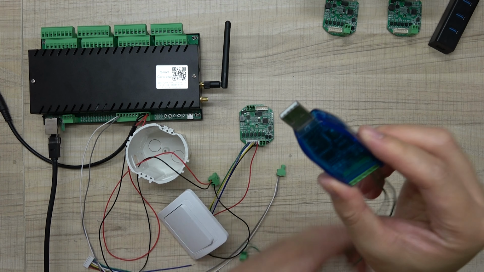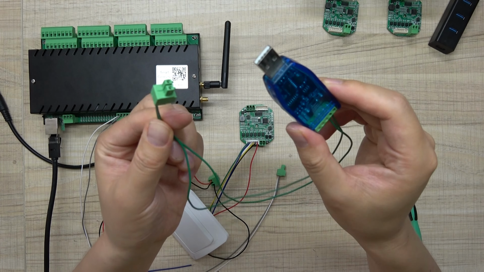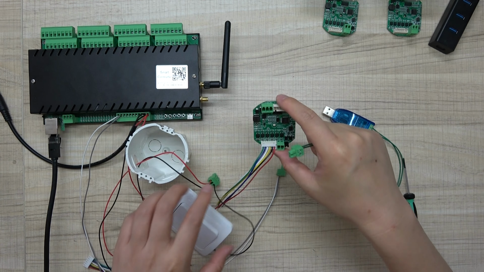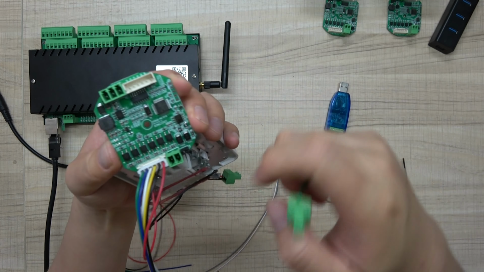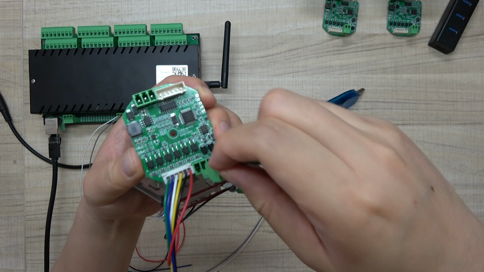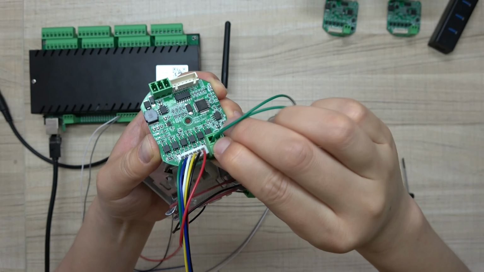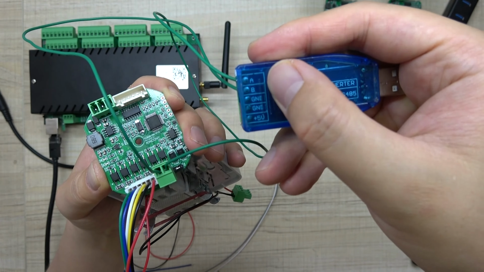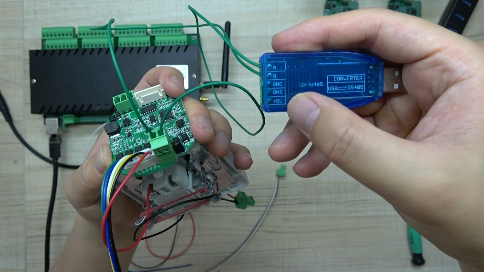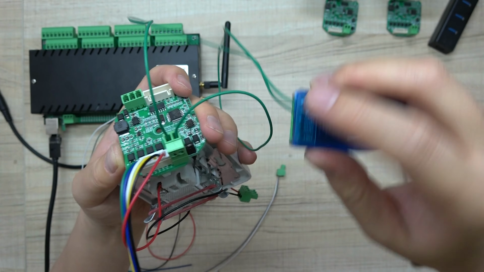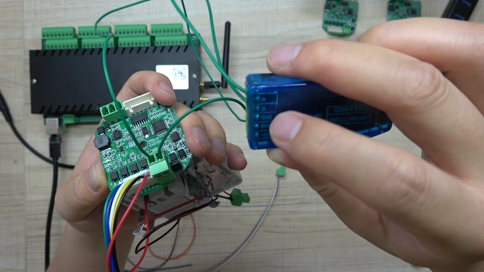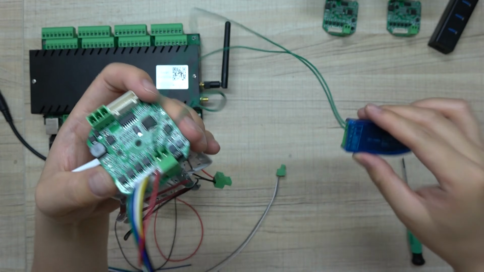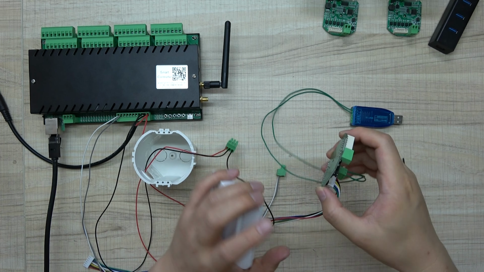Now, the first time you use this USB to RS485 adapter, you need to configure it. So you can see I can connect this terminal, A and B. Here you can see where is A and where is B. You just connect A with A and B with B. So at last I will power on.